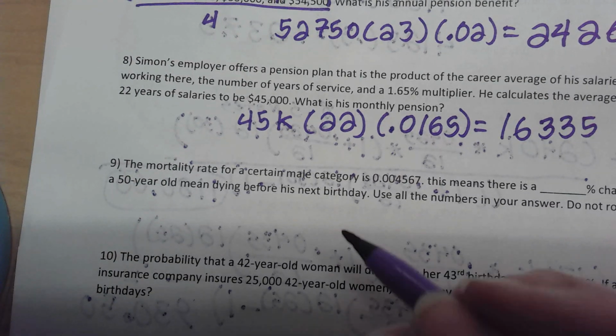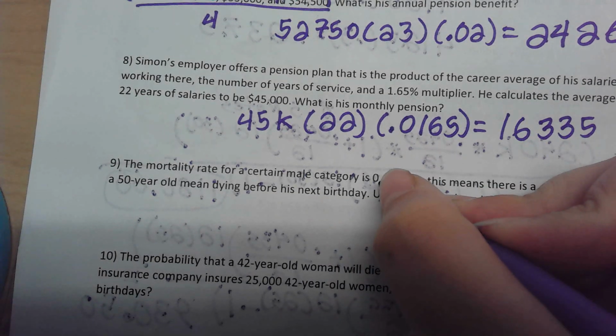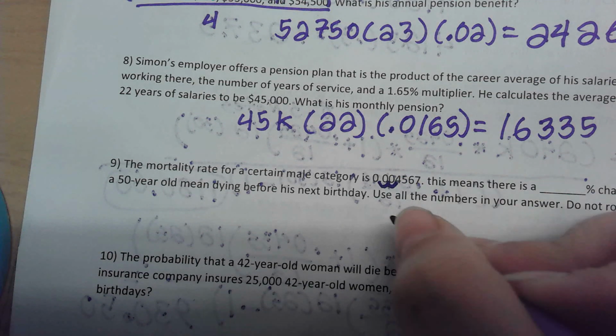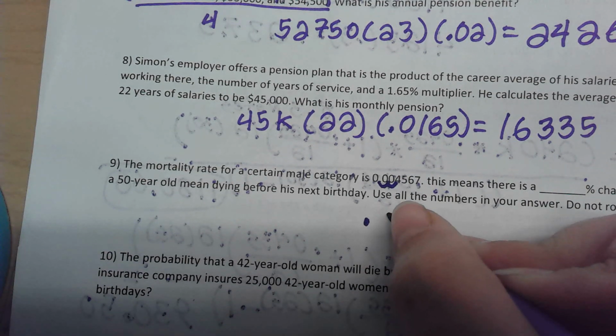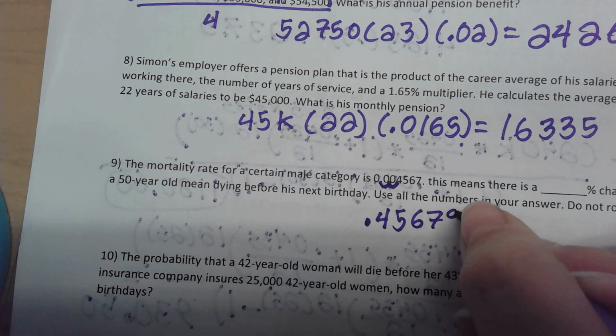Okay, so this one, everybody, it's mortality rate. So all we're doing is we're just going to change it to decimal. So we're actually just going to go to the right. So it's going to be 0.4567%. Okay.